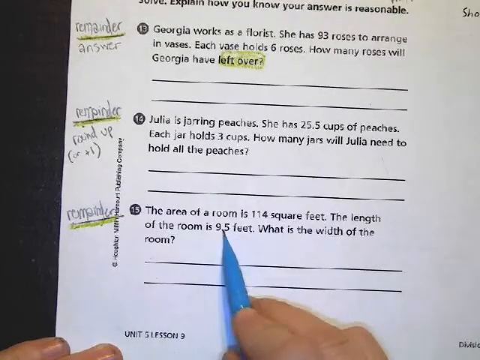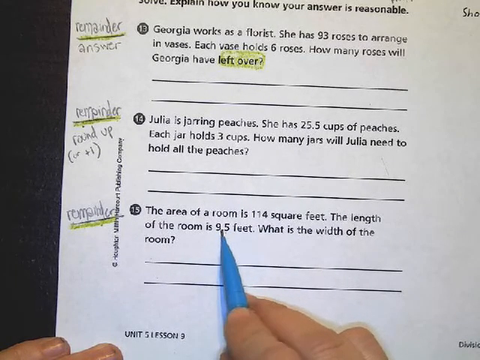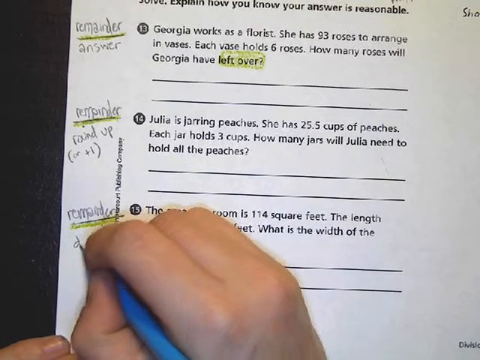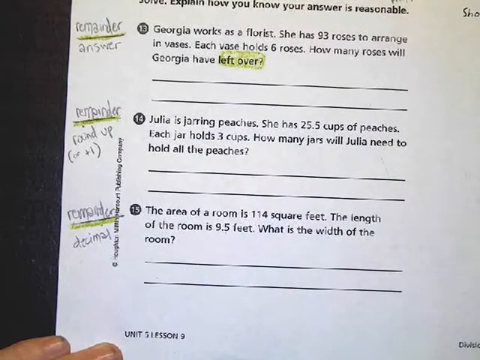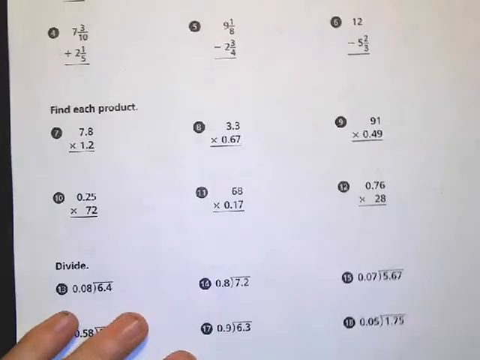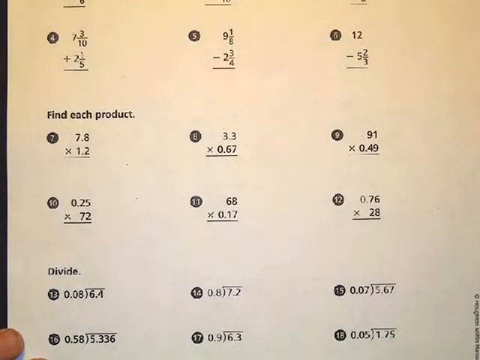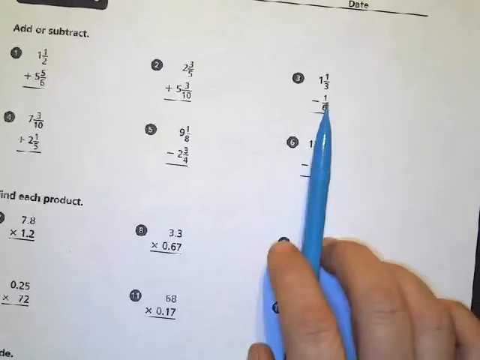And the third one, number 15. We have the area of a room. The length of the room is 9.5. What is the width? Ooh, we're going to be dealing with decimals. So instead of doing a fraction here, because of that decimal, you know, measurement can always be decimals or fractions, but because of this decimal, I would say you want to do decimal. That would be the best tip there, I think.